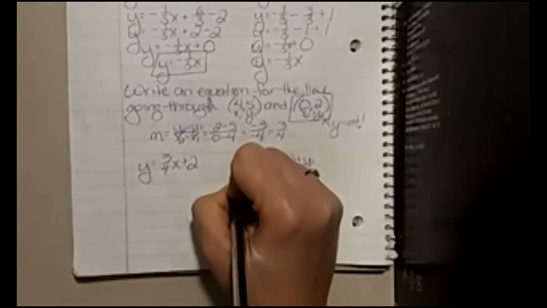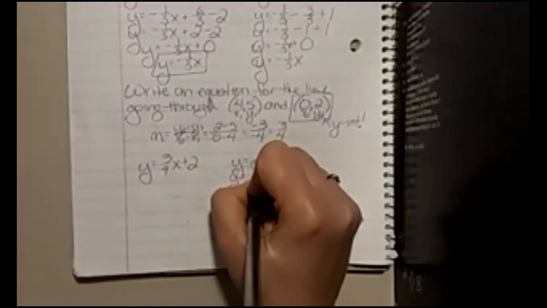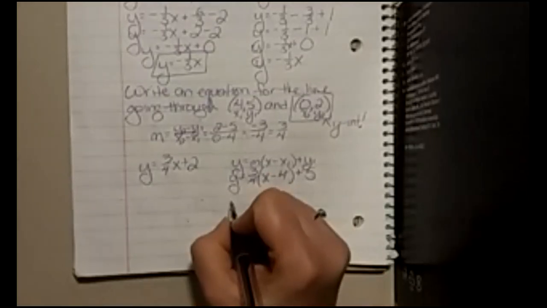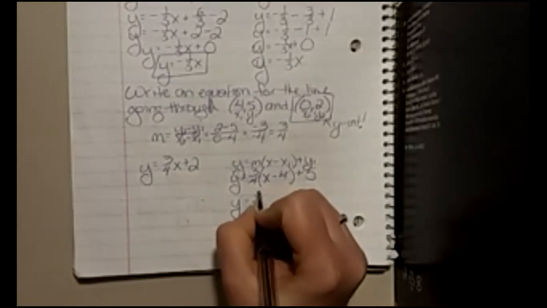y equals m times (x minus x1) plus y1. So I'm going to substitute my m, which is 3/4, times (x minus 4) plus 5. The denominator is the same here, so they're going to divide out, and I'm going to get y equals 3/4 x minus 3 plus 5.